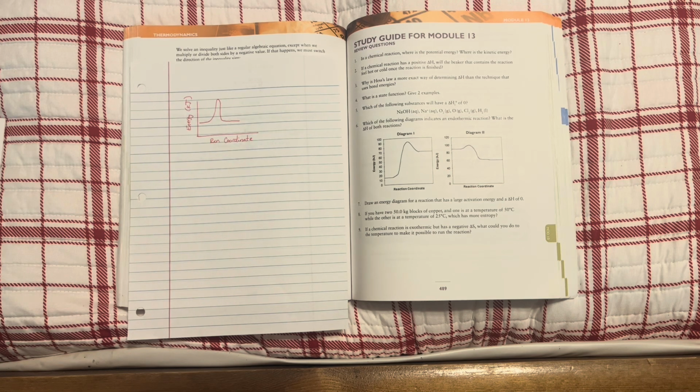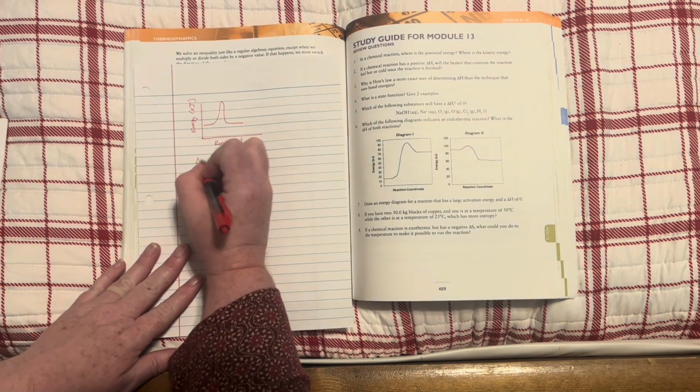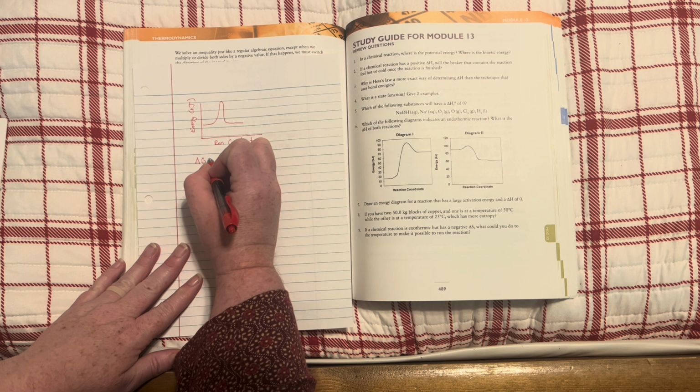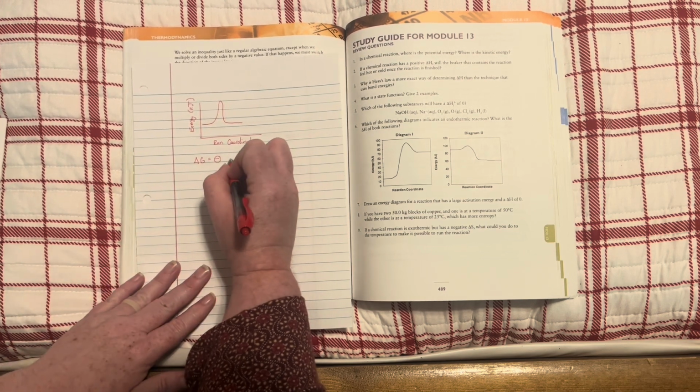Okay, number 9. If a chemical reaction is exothermic, but it has a negative delta S, what could you do to the temperature to make it possible to run the reaction? Okay, so you know that in order to be a spontaneous reaction, the delta G needs to be negative.